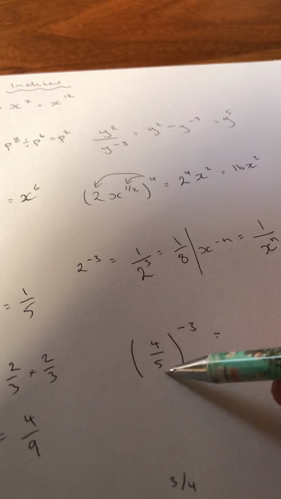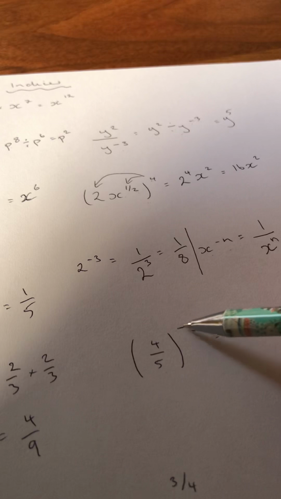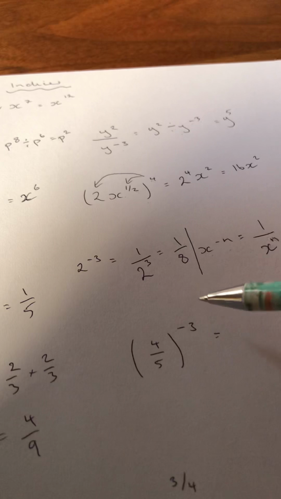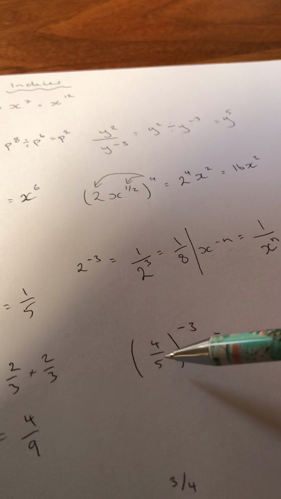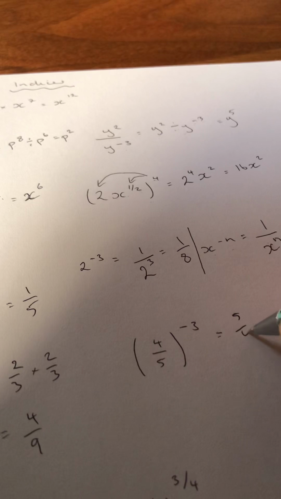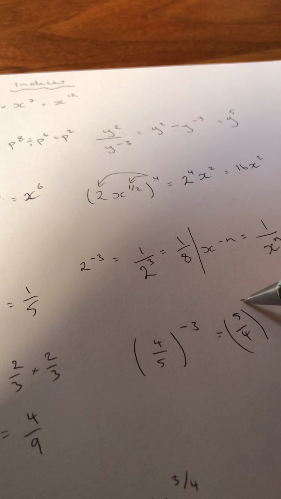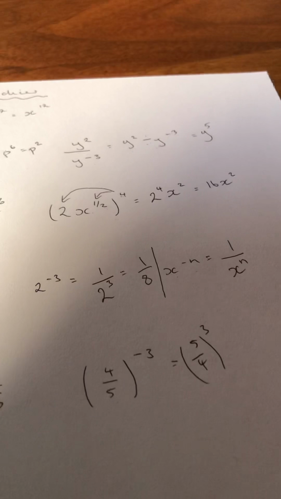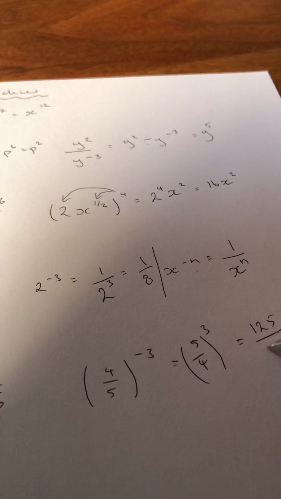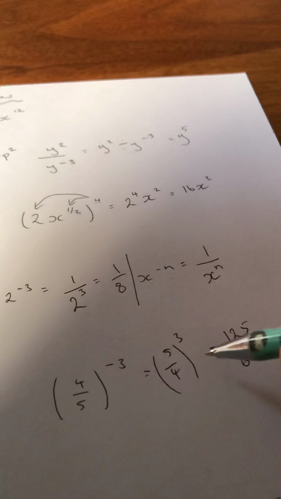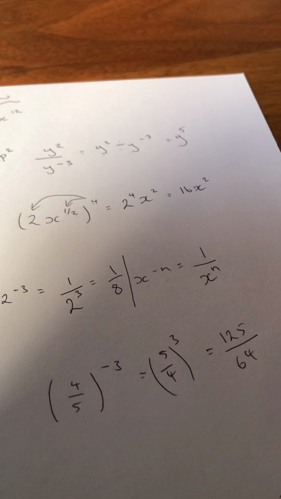Right, now we've got a fraction with a negative power. Now we know negative means 1 over, as we saw above, but when you do 1 over a fraction, the effect is to flip it upside down. So when you have a negative power on a fraction, you flip it upside down first, and that's dealt with the negative. Now what we have to do is cube the top, which you can use your calculator for if you need to. But 5 cubed is 125, 4 cubed is 64. And you can leave it like that, or the question might ask you to turn it into a mixed number, which is 1 and 61/64ths.